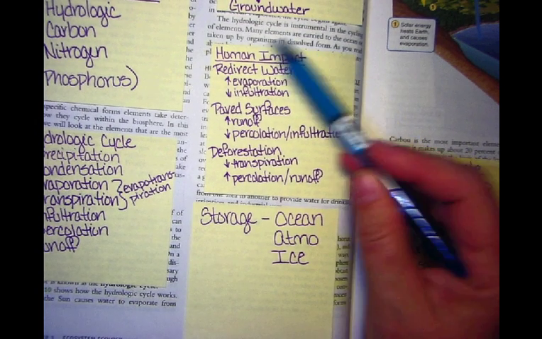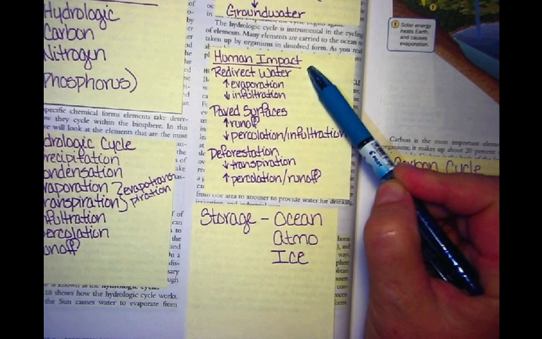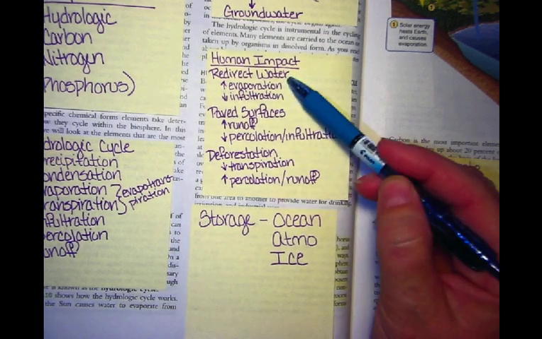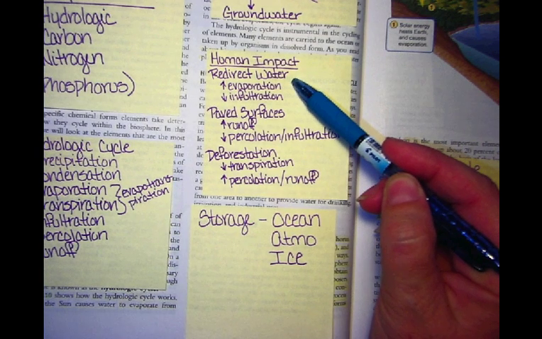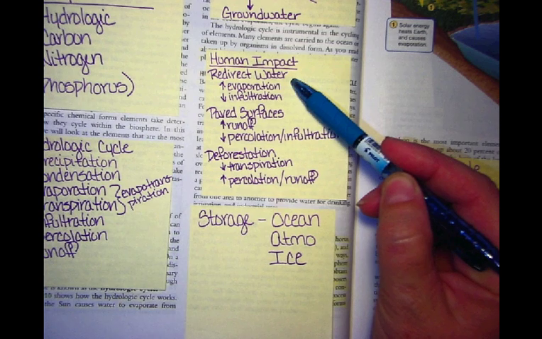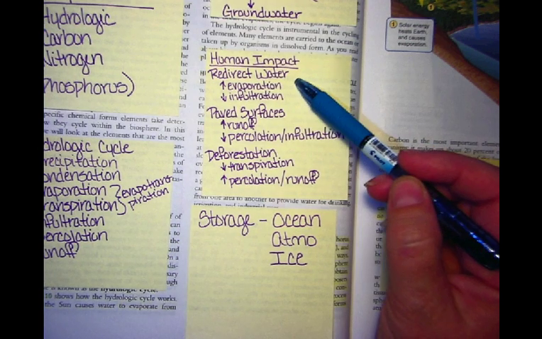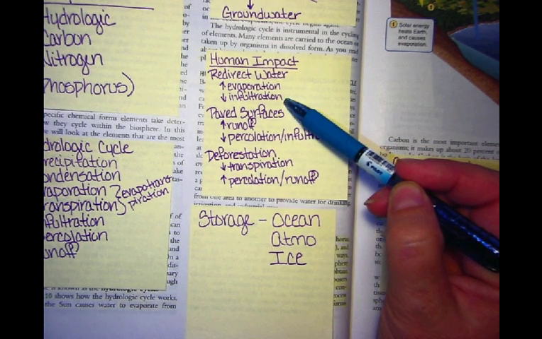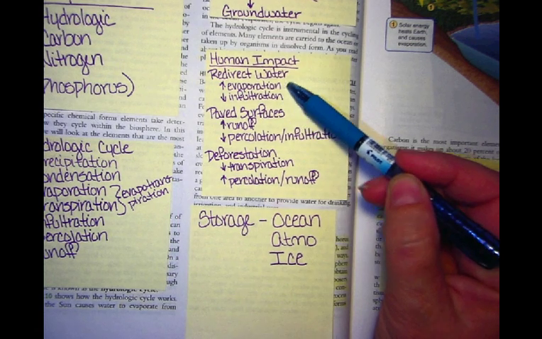You need to know how we are impacting these cycles. That is probably one of the biggest and more important things. You need to know the cycle, but you need to know how we're impacting it. So we do a lot of redirecting water. We put dams in rivers, and we divert water so that we can have it for agriculture or for human use. This is a very big thing in California with aqueducts and stuff. When we redirect water, a lot of times that increases evaporation and will decrease infiltration because the water won't get into areas and won't get into the ground for plants and stuff. So that's a very big deal.